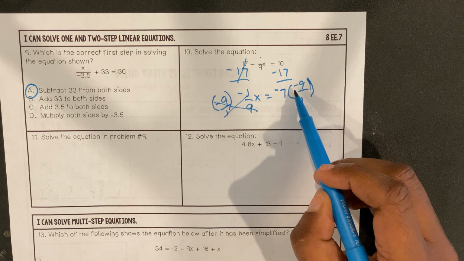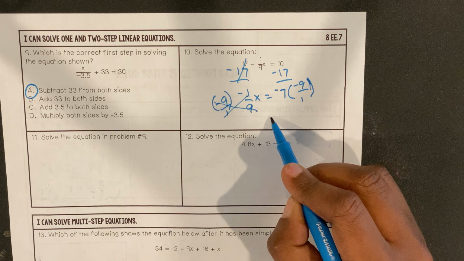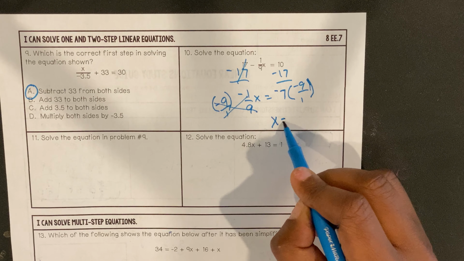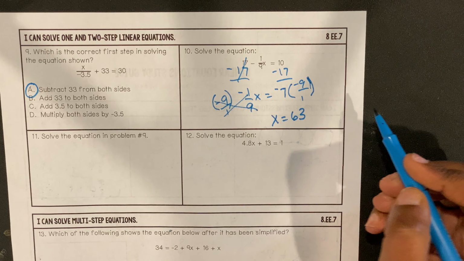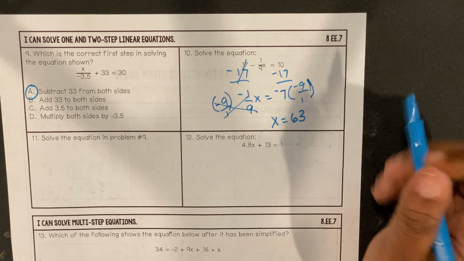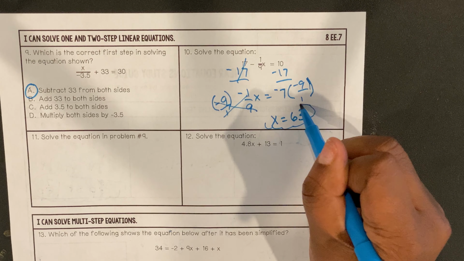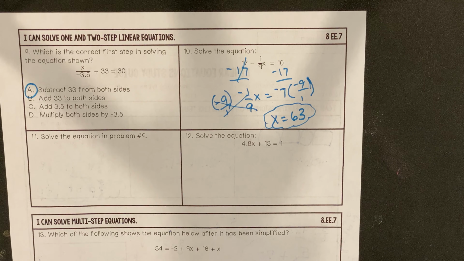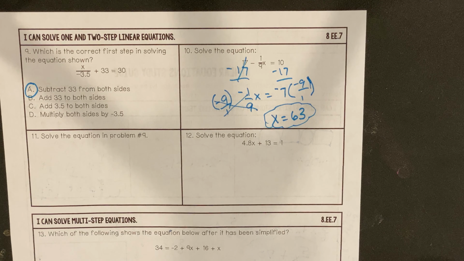So then we have negative 7 times a negative 9. You get a positive 63 because a negative times a negative is a positive. Same sign, positive answer when you're multiplying and when you're dividing.